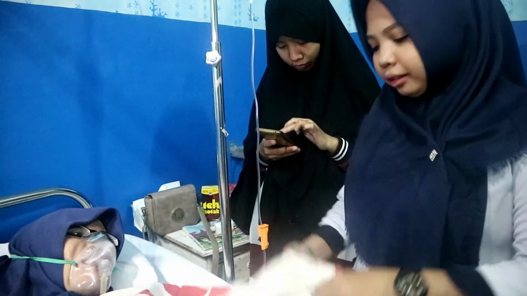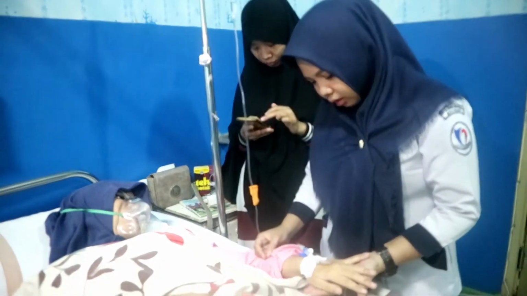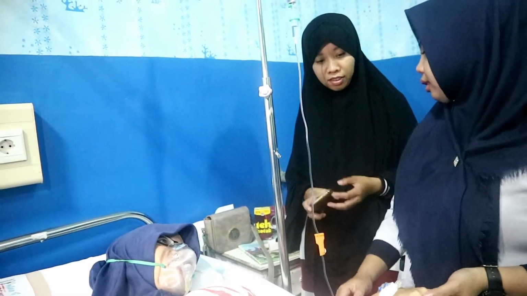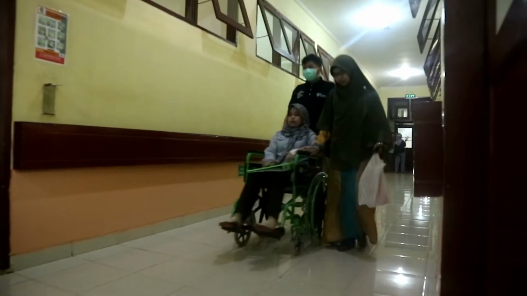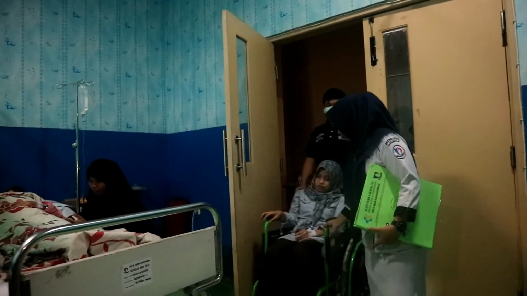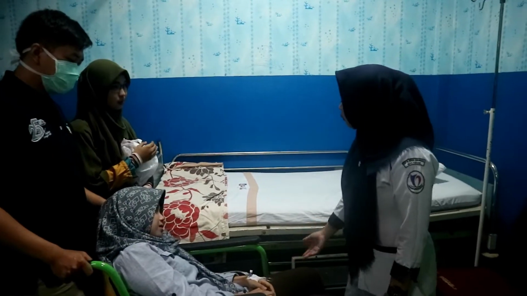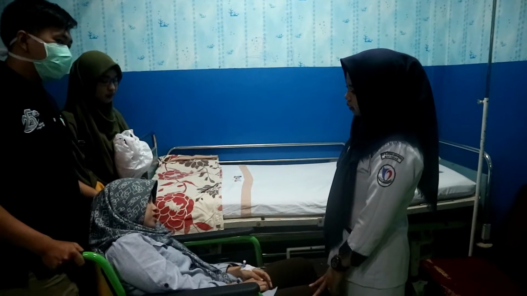Okay, Helmi, can you show me your hand? Oh, it is phlebitis. It must be so painful. I'm going to replace your IV catheter. Okay, nurse. Nurse, her infusion site has phlebitis. We must replace it. Well, please. Okay, nurse. Could you move to this bed? Yes, but I am weak. I will help you.